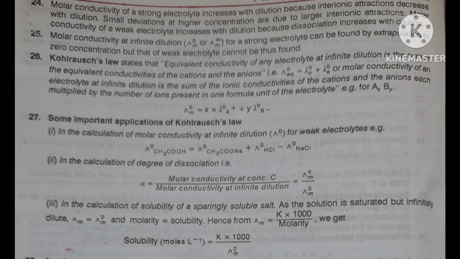Here alpha is the molar conductivity at concentration C divided by the molar conductivity at infinite dilution. Alpha is equal to lambda m value at the given concentration C divided by lambda m value at infinite dilution.